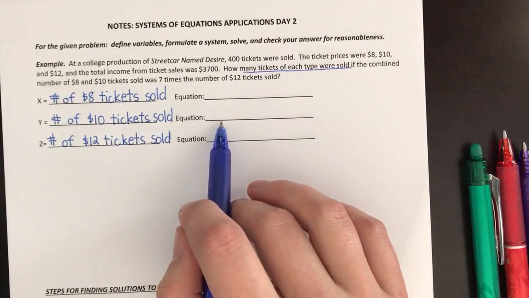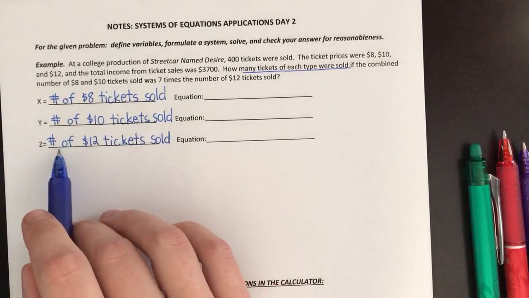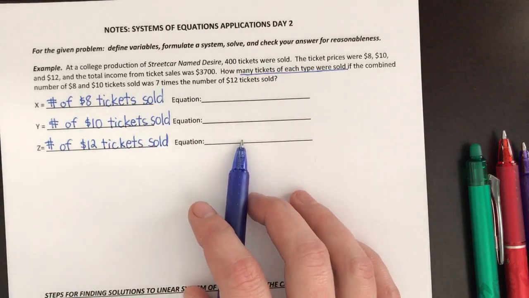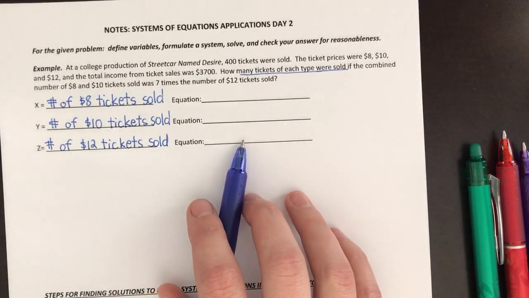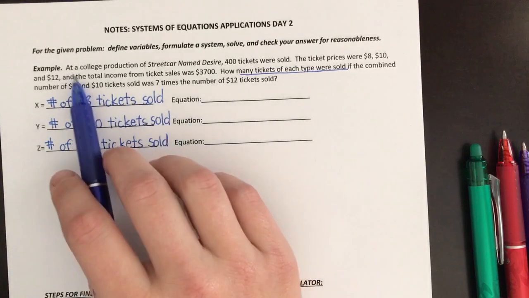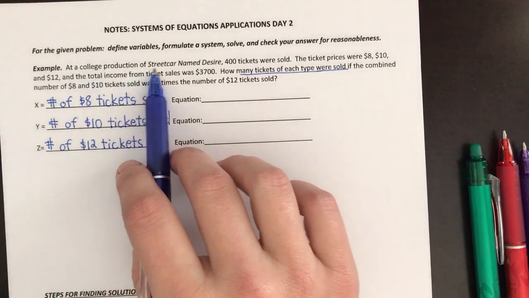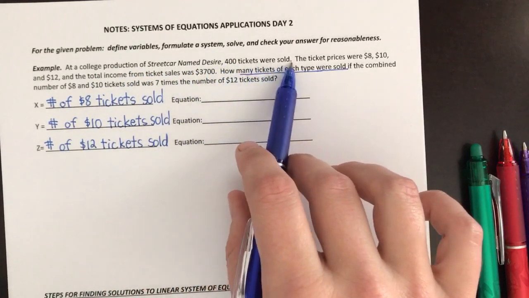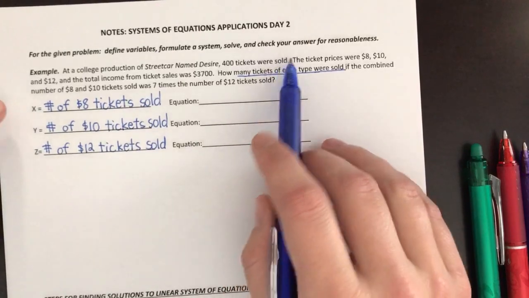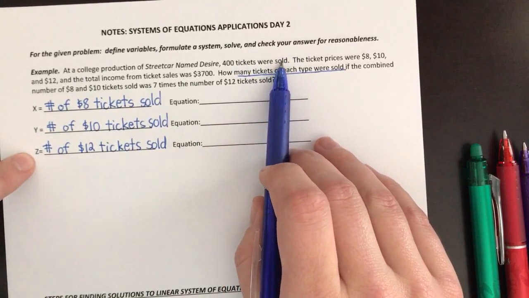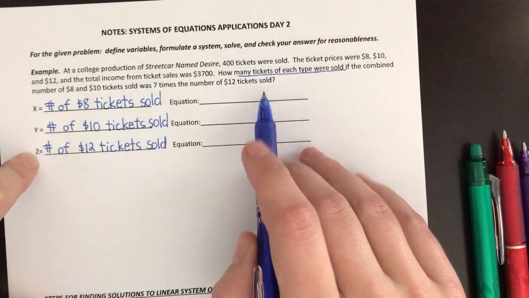Remember, like we talked about before, if you've got 2 unknown variables, then you would have to have 2 equations. In this case, we have 3 unknowns, 3 variables, so we must have 3 equations. So what will our 3 equations be? If you read that first sentence, at a college production of Streetcar Named Desire, 400 total tickets were sold. That means the combined number of $8 tickets, $10 tickets, and $12 tickets equaled 400 tickets.